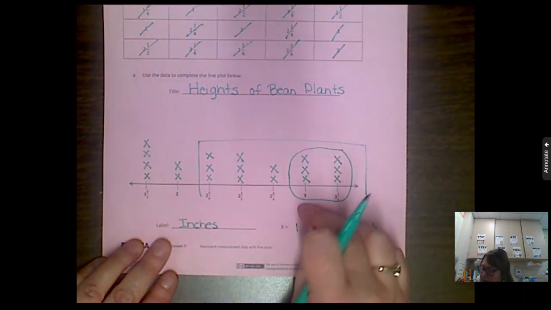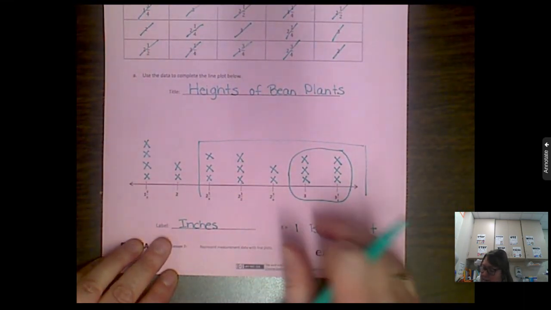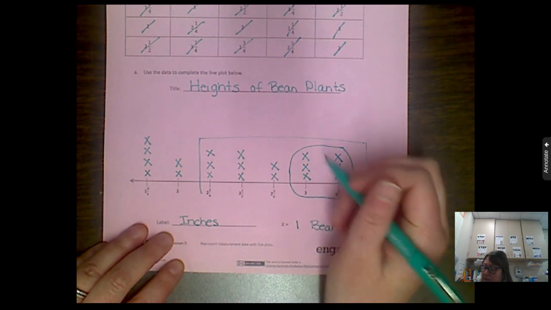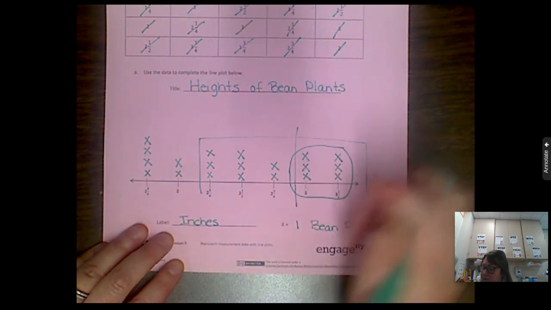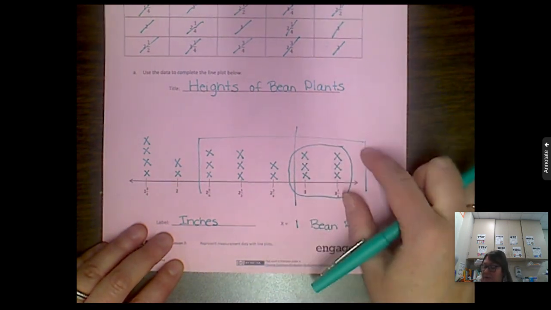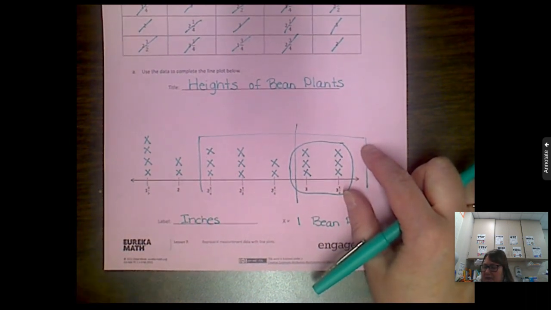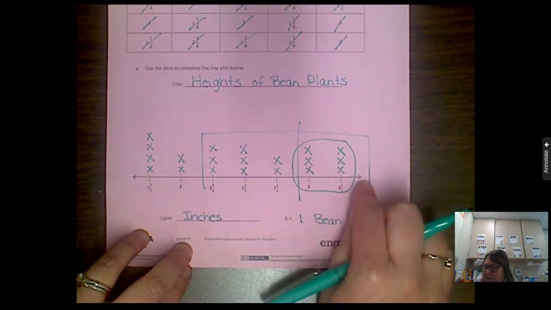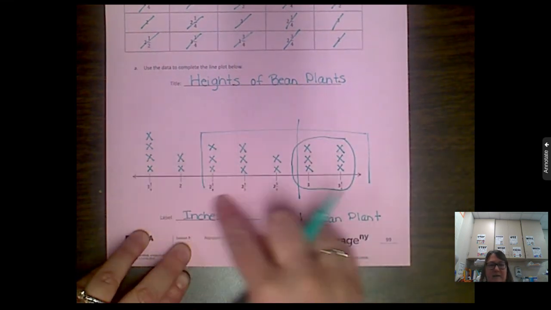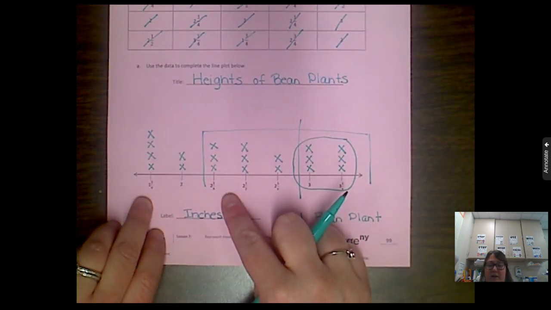He says most of them are at least 3 inches tall. So that means if he's saying that most are at least 3 inches tall, that most of our bean plants fall in this range here. Is that true? No, right? Because there's 6 bean plants that are at least 3 inches tall, but look at all these. There's a lot of bean plants that are not 3 inches tall, right?